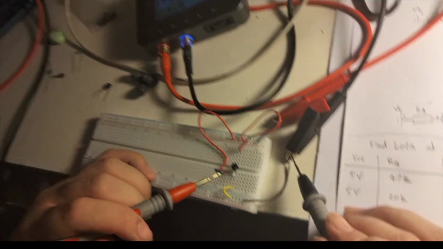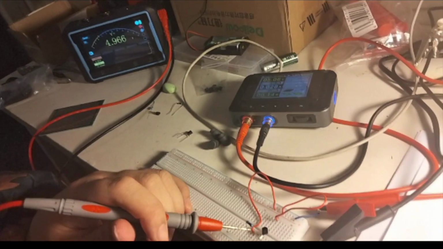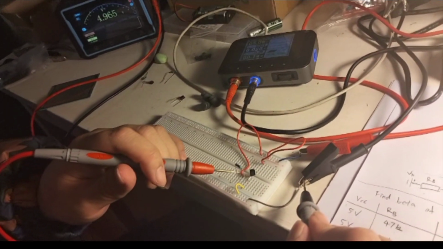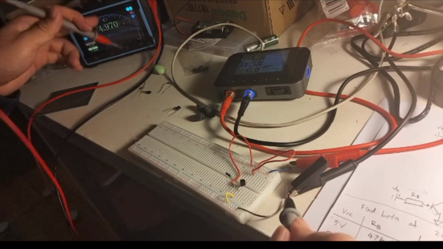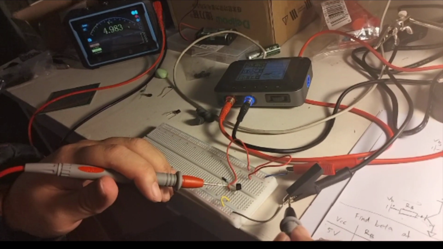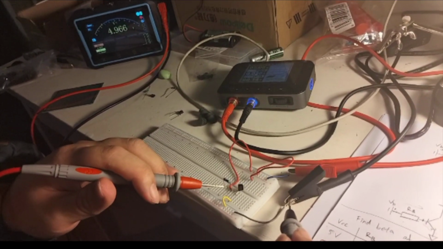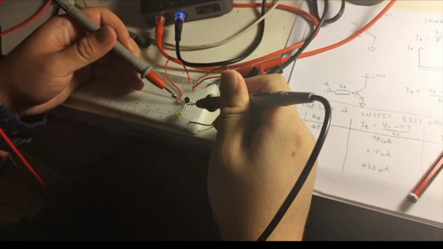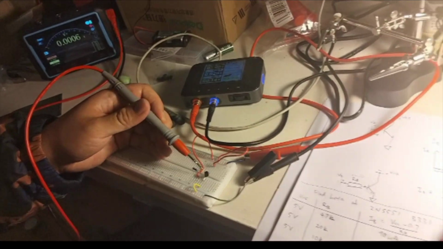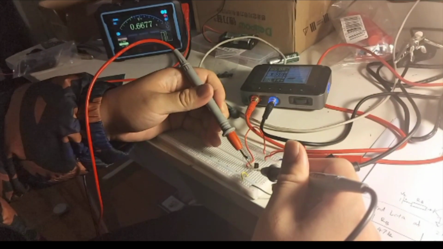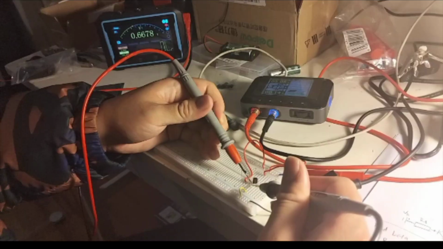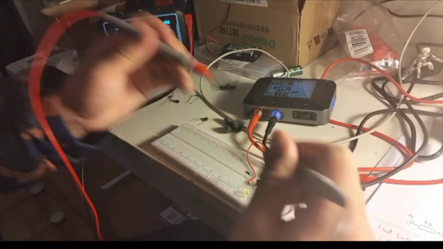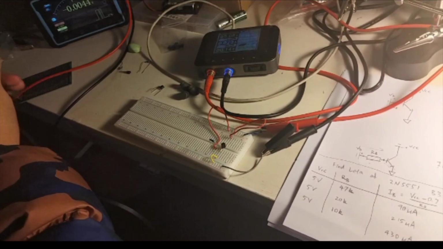So here we see it's 4.97 volts on the voltmeter across here. So that's very good. Next, let's test the base emitter junction, which we expect to see 0.7 volts, and we get 0.6678, which is acceptable, close enough.